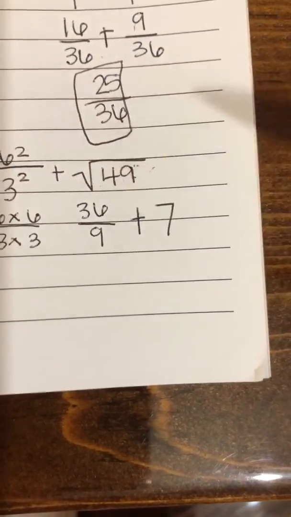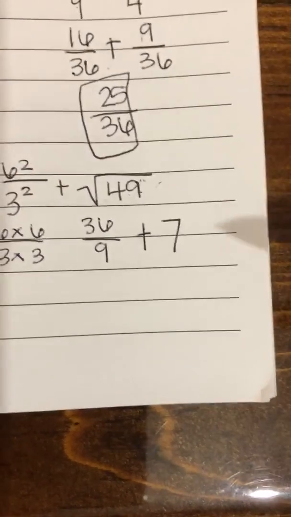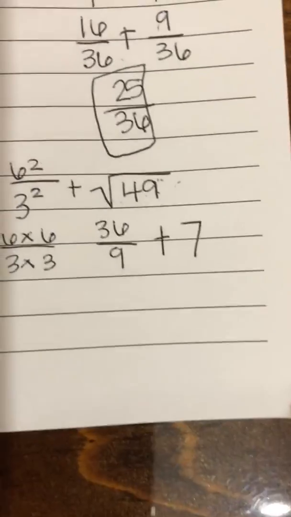I don't want you to stress out about this. It's the only one on the page with a square root problem, so that's why I wanted to work it for you. If you don't understand that, don't worry about it right now.